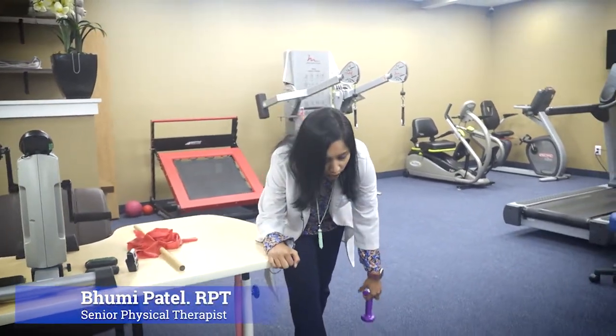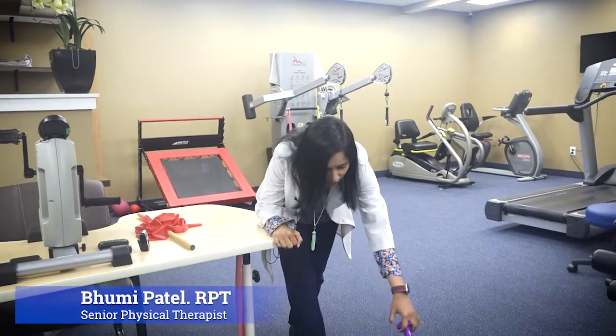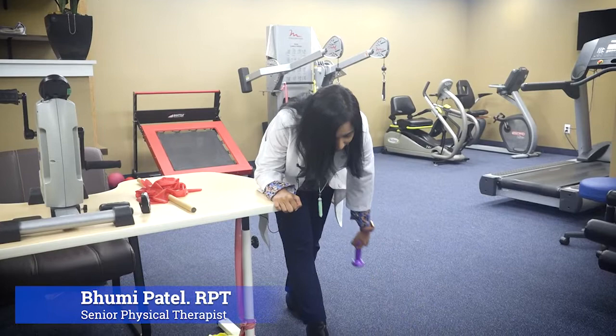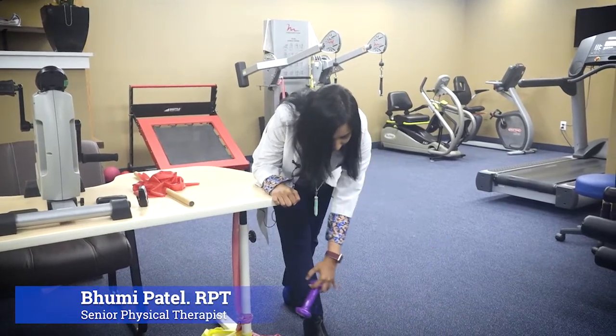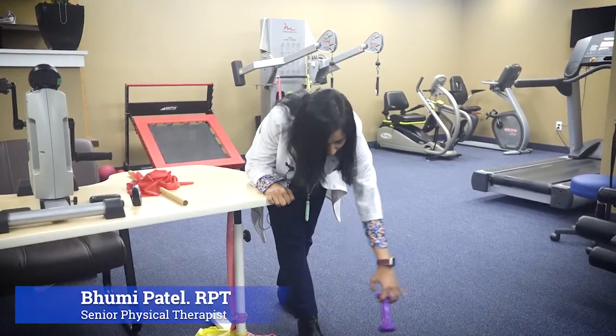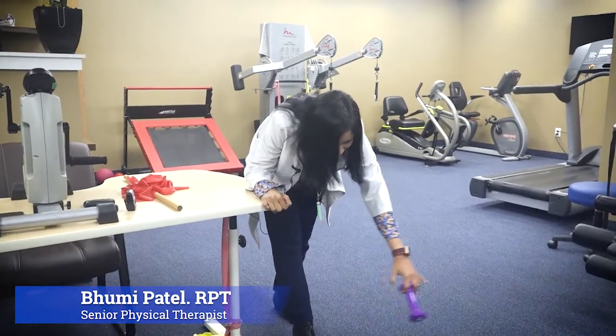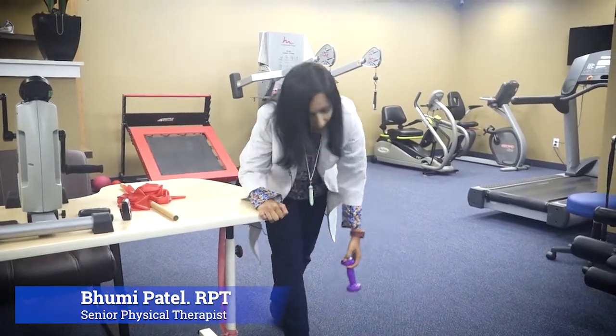Now in this exercise, you bend over, you lean over and you just do up to 10 counts. Move your arm like a pendulum, sideways, clockwise and anti-clockwise. This weight will give you a little bit of traction force in the shoulder and if there is an impingement in the shoulder, it will help with relieving the pain.